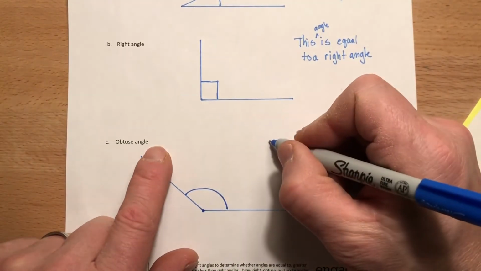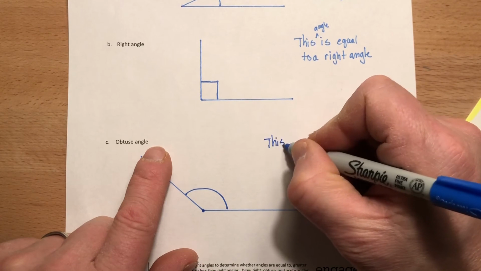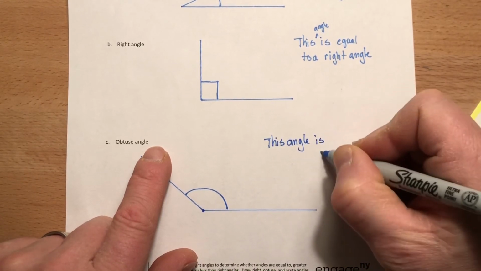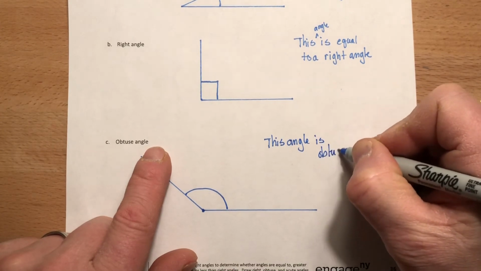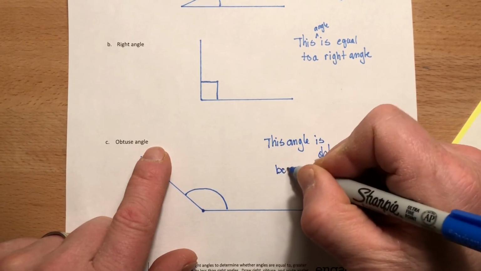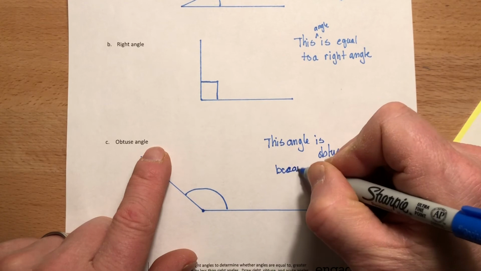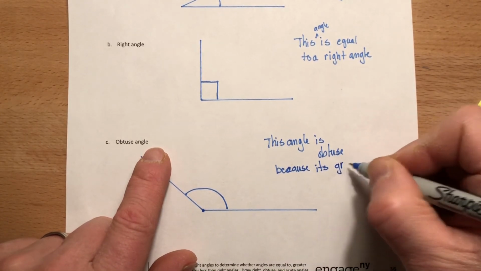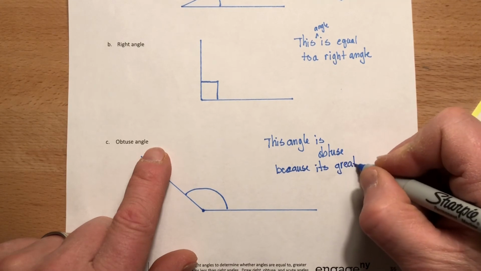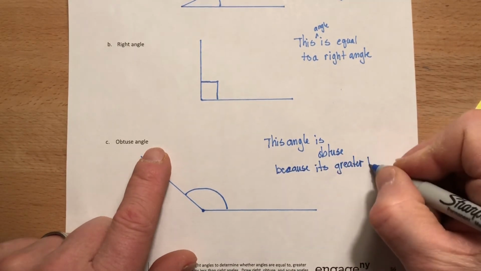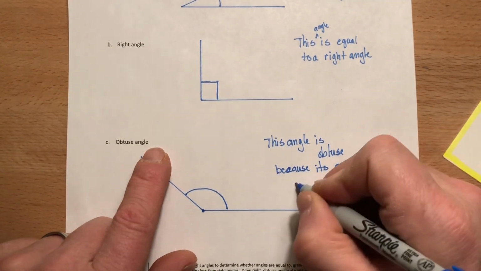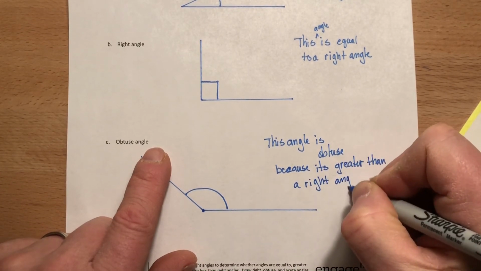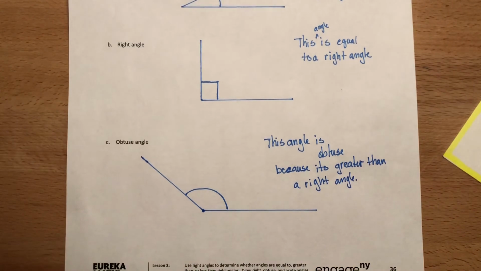All right, this angle is obtuse because it's greater than a right angle. Period. Awesome.